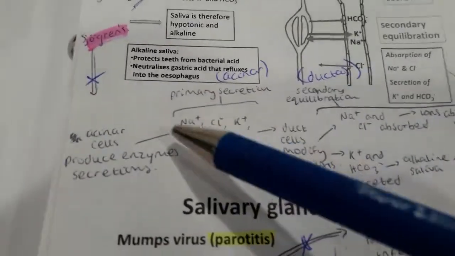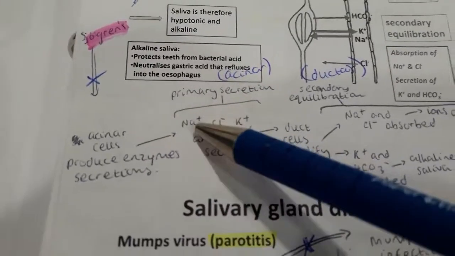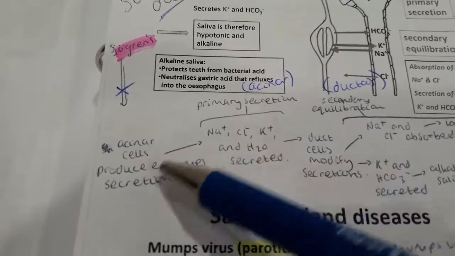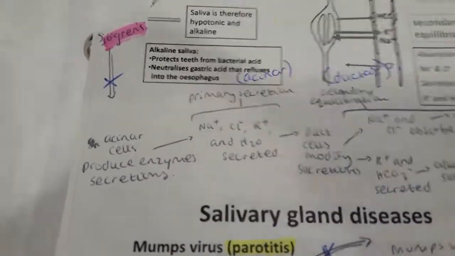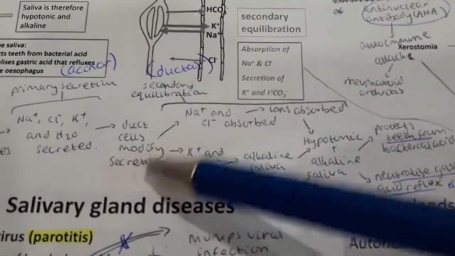Well, the acinar cells, as I mentioned, produce the enzymes and secretions. They also secrete sodium, chloride, potassium, and water. And this whole thing, the enzymes and ions and water, is the primary secretion by the acinar cells. And what happens is, as it passes up through the duct, the duct cells modify the secretions.